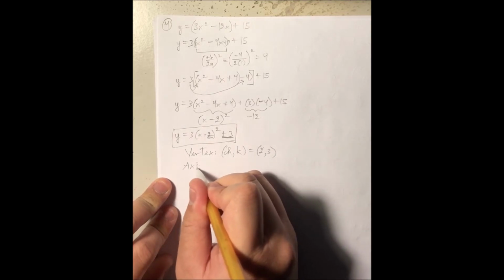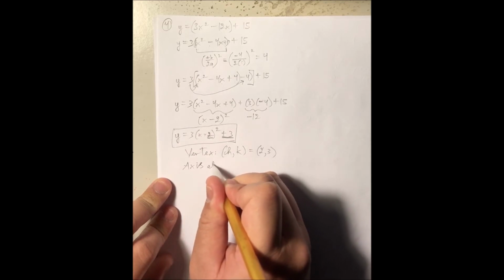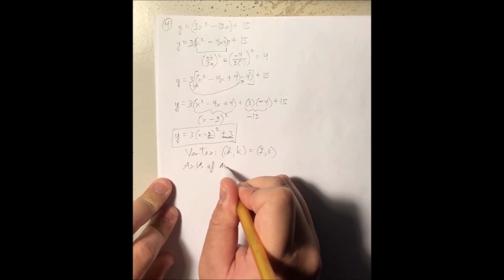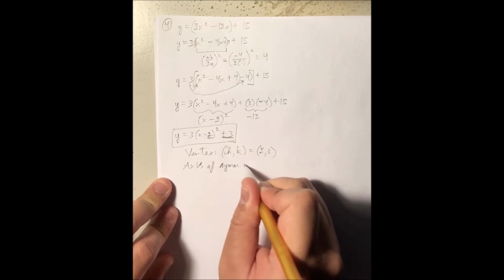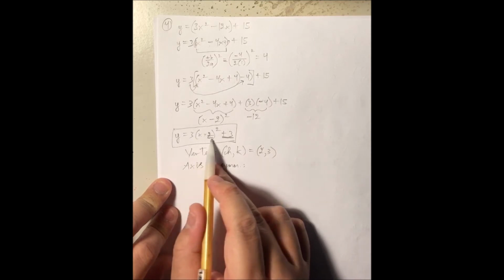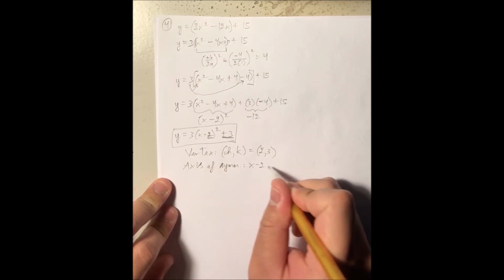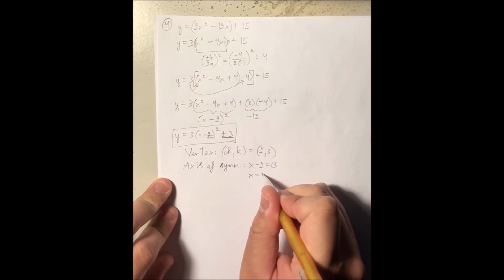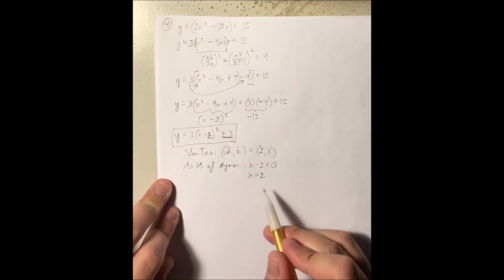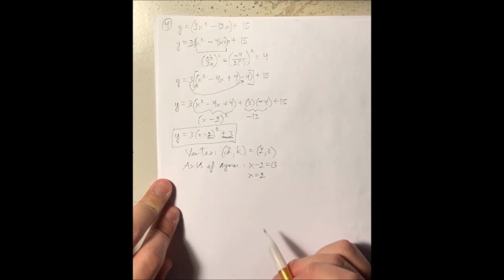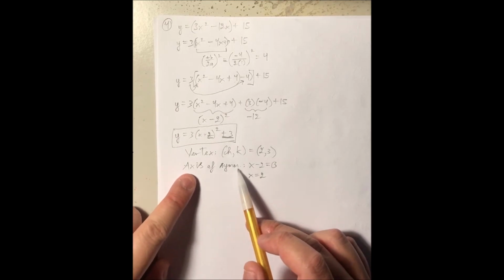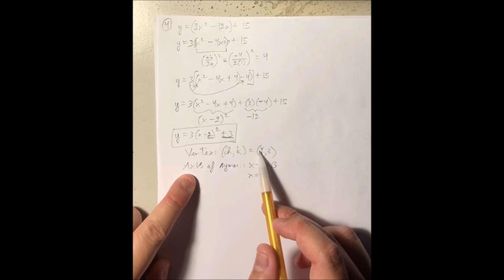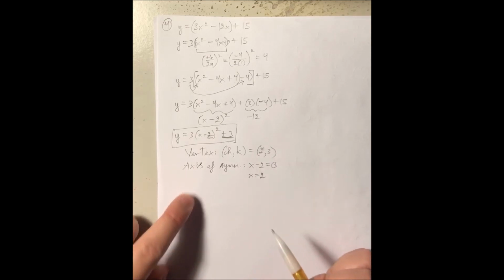The axis of symmetry can be found by taking the inside of this parentheses, x minus 2, setting it equal to 0, and then solving for x, which is x equals 2, the same as the x-coordinate of the vertex. So another way of finding the axis of symmetry is by stating that it is at the x-coordinate of the vertex.